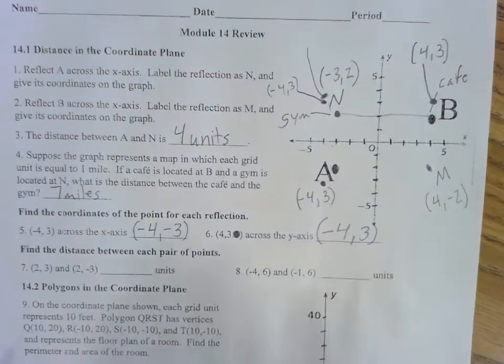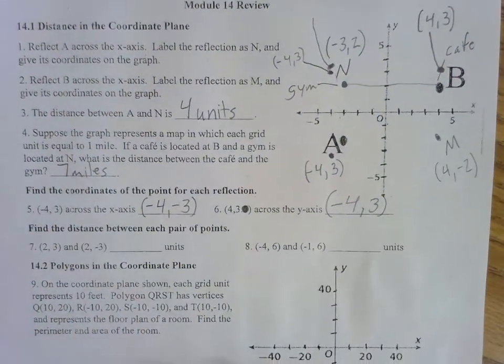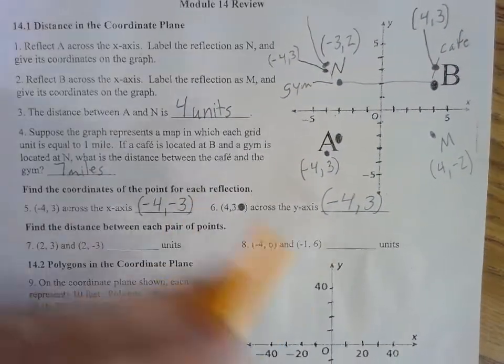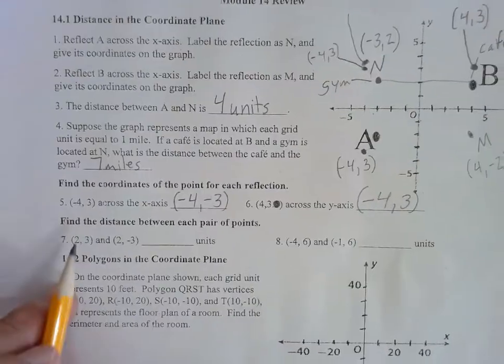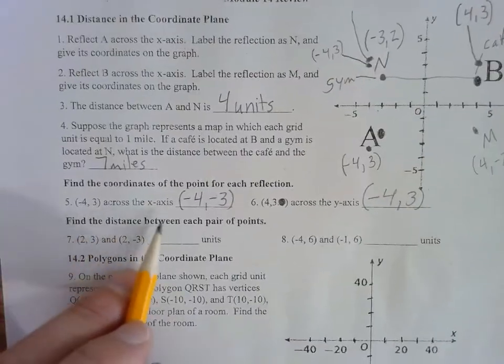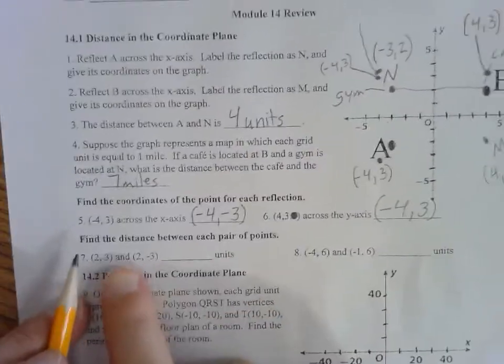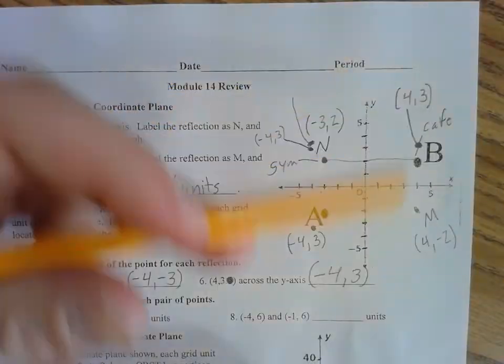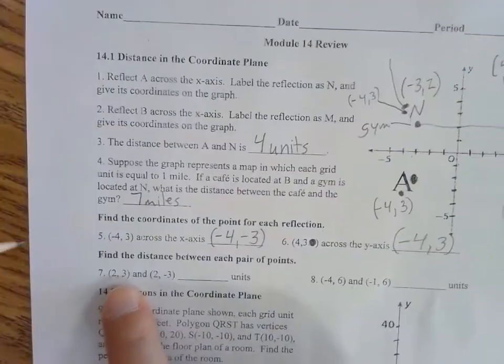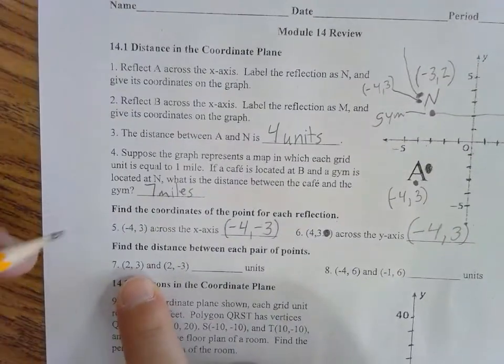All right. So let me know if you guys have any questions about how we got into these answers so far. Okay, so now I want to find the distance between each pair of points. Okay? So, once again, I would use this coordinate plane up here, or even draw out a little coordinate plane.